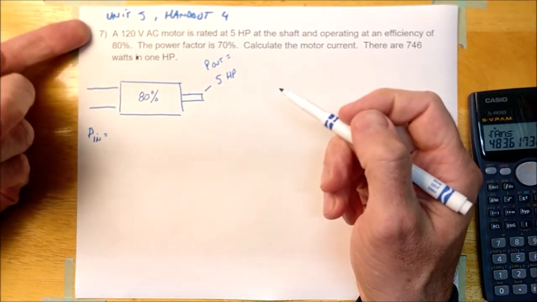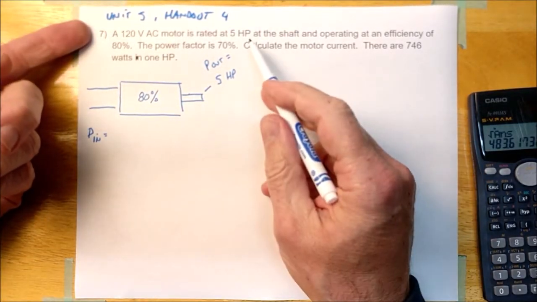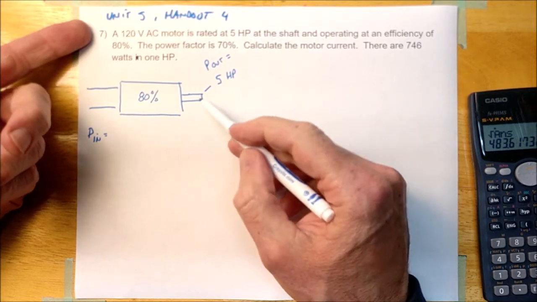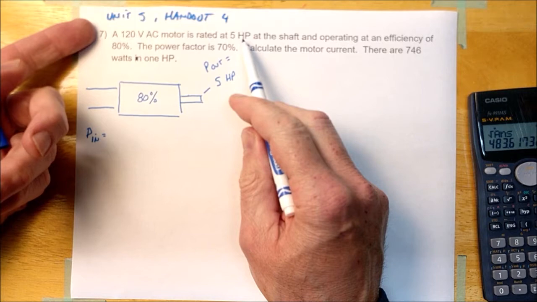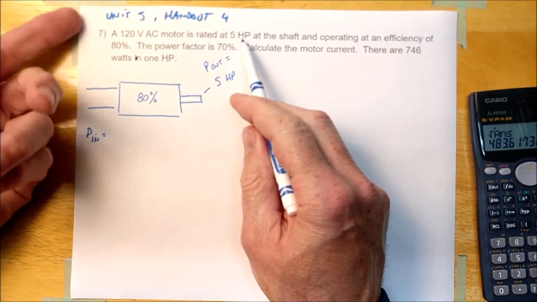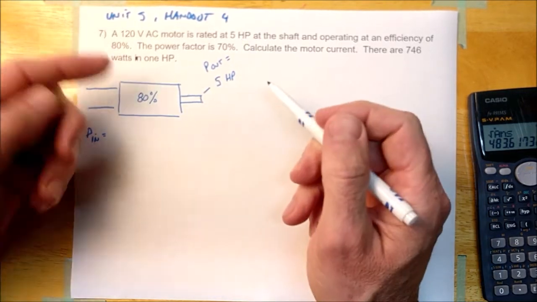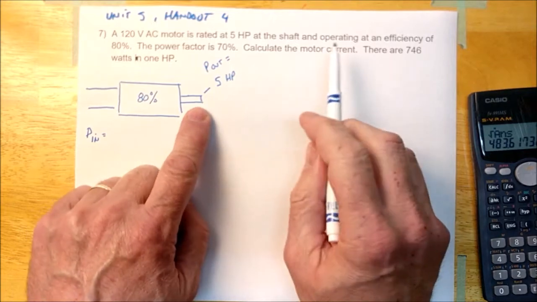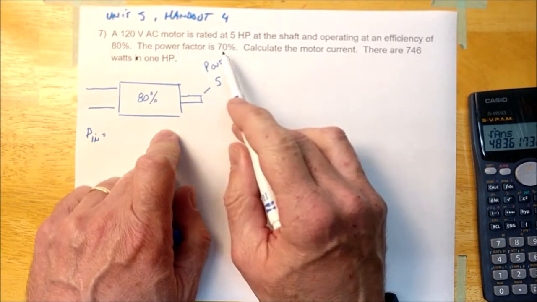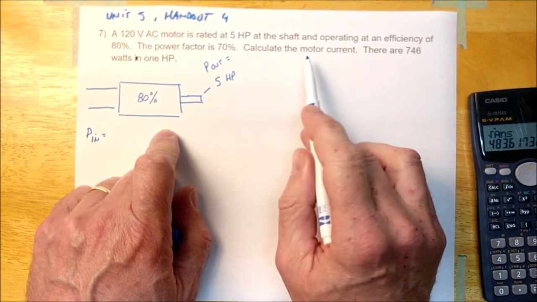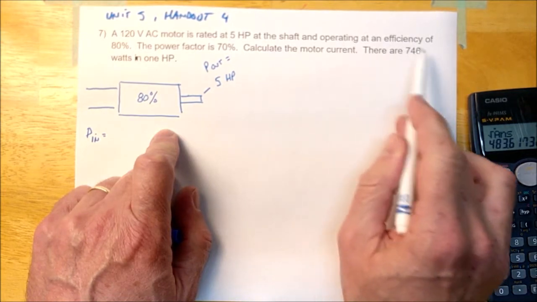It says a 120 volt AC motor has 5 horsepower at the shaft. Okay, so here's my picture of my motor. There's the shaft. The nameplate value on the motor is always going to be the horsepower output, or the horsepower at the shaft, mechanical horsepower. But it's running at an 80% efficiency, and then the power factor is 70%, and it wants us to calculate the motor current.